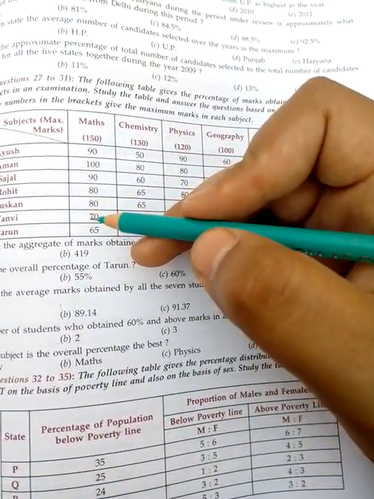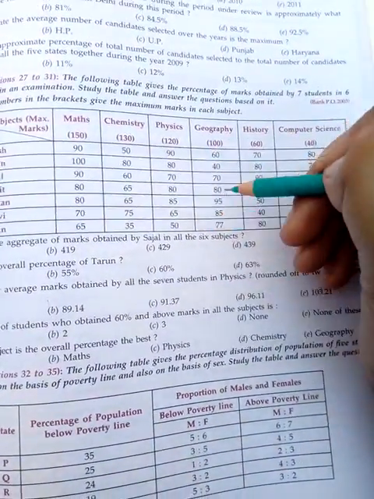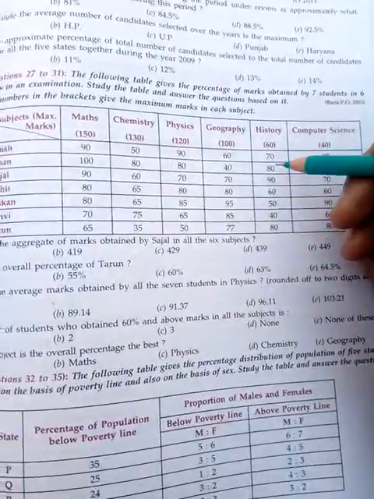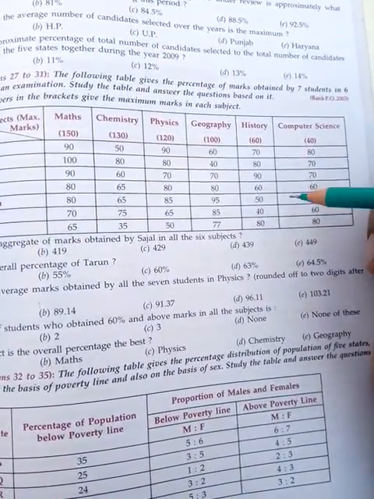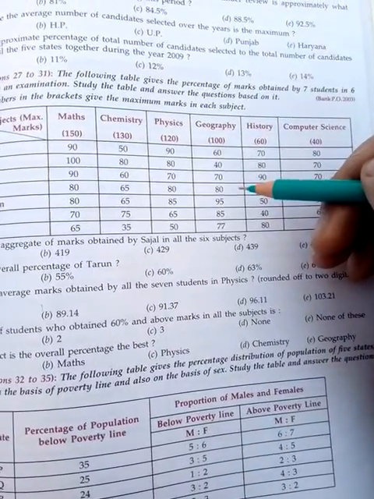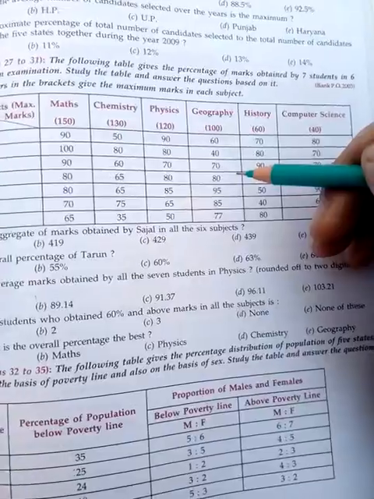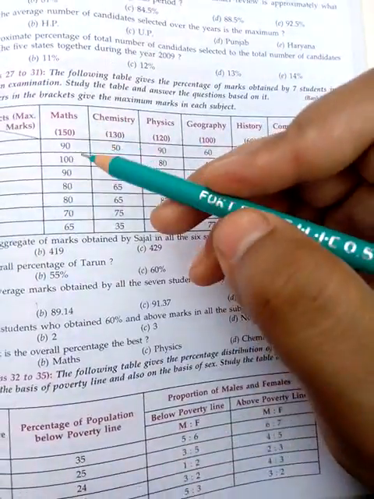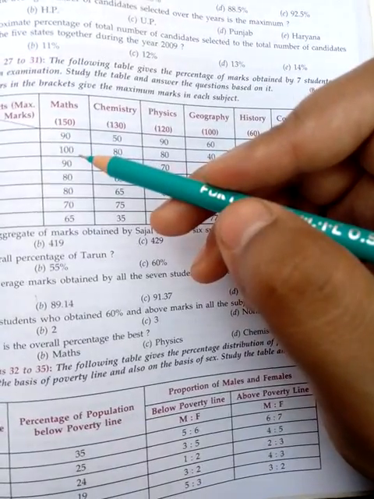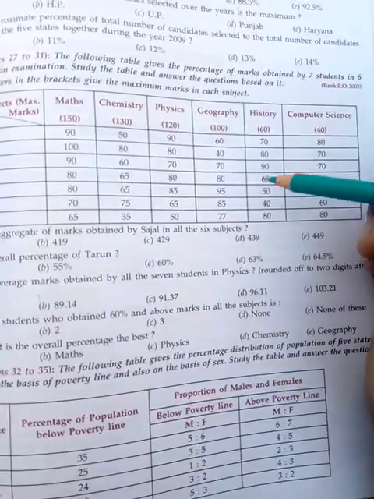Add them all, divide by 7, for each subject, and whichever is the highest will be our answer. So I am not going to do it on paper, because it is very obvious that people have got far more marks in maths than in other subjects.